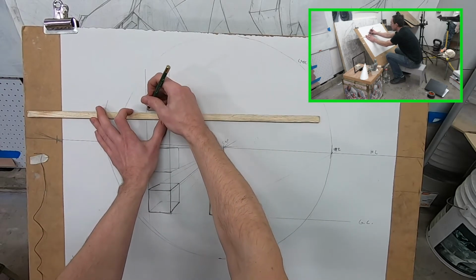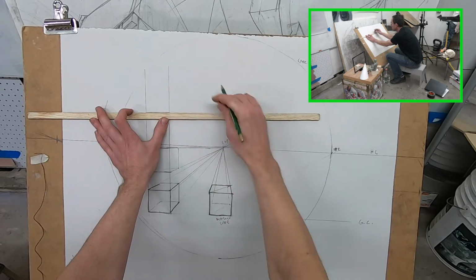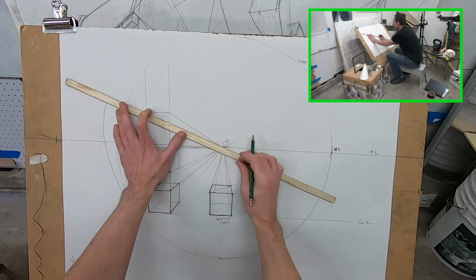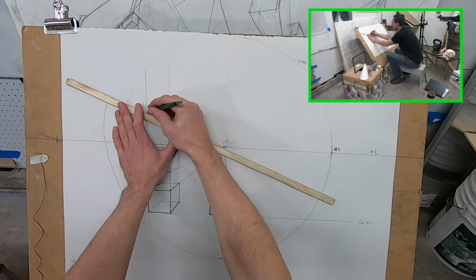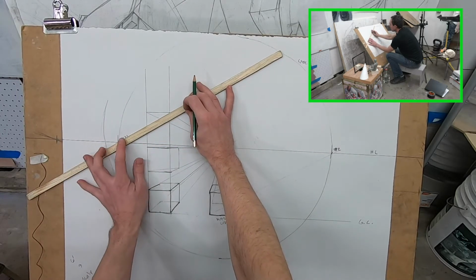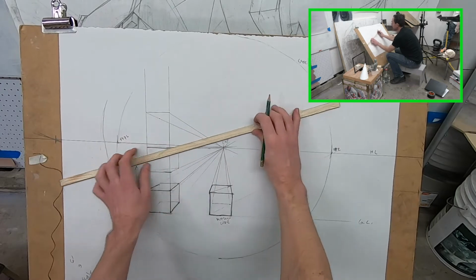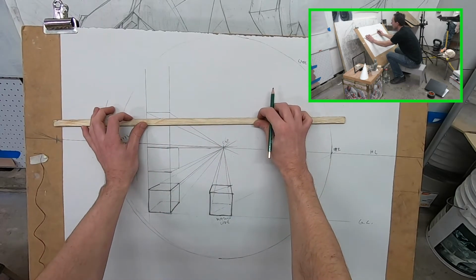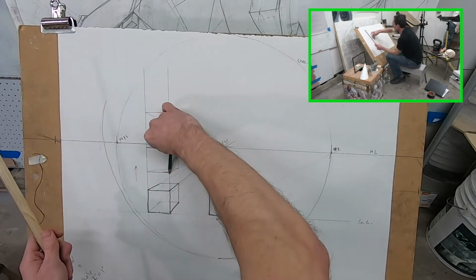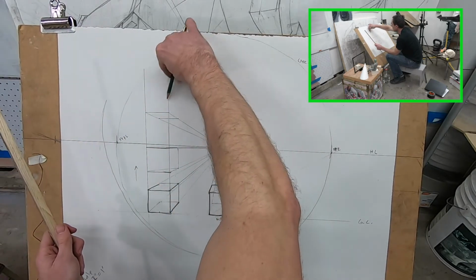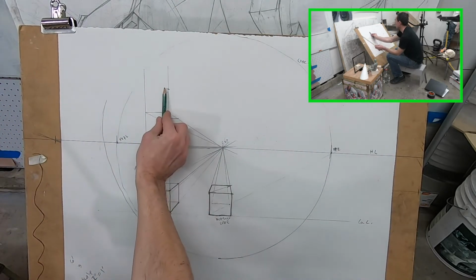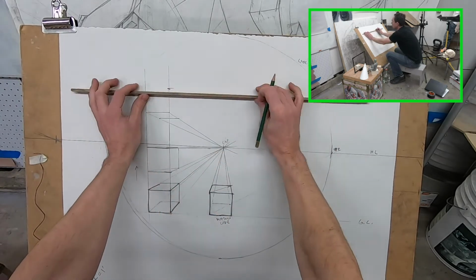So let's put a cube up here. Use the diagonal measure line. Horizontal is just horizontal. We're still on that picture plane, so our scale still holds.